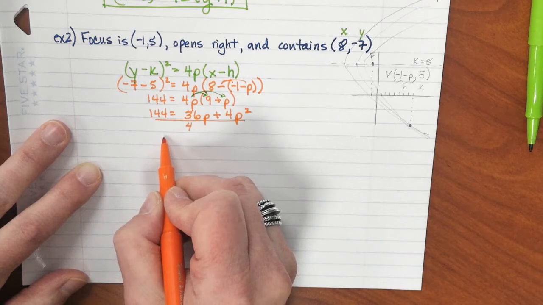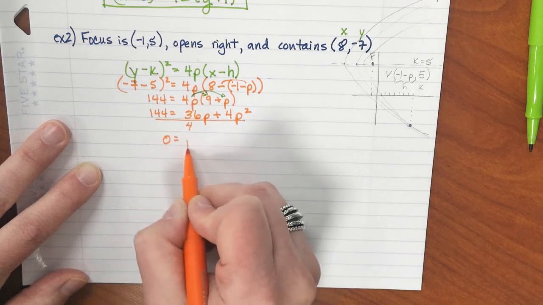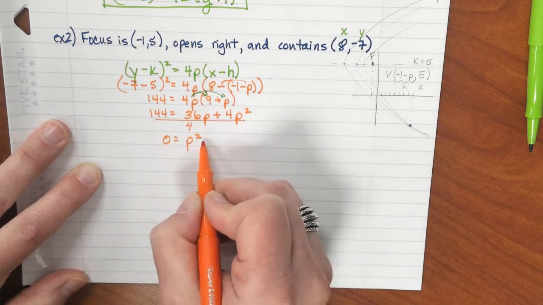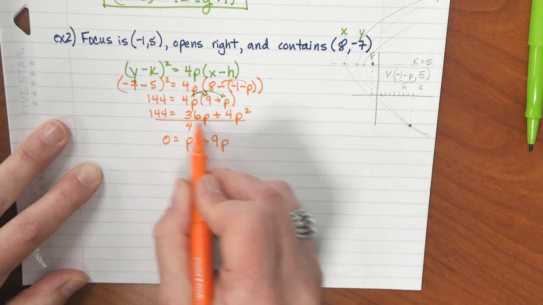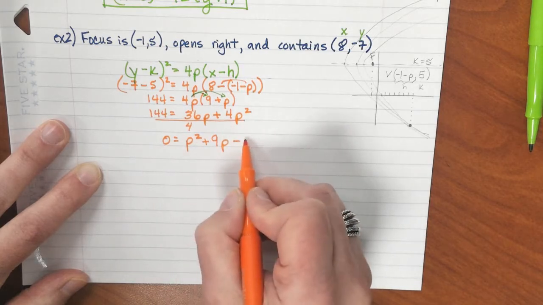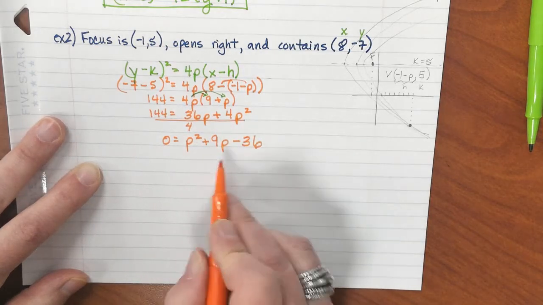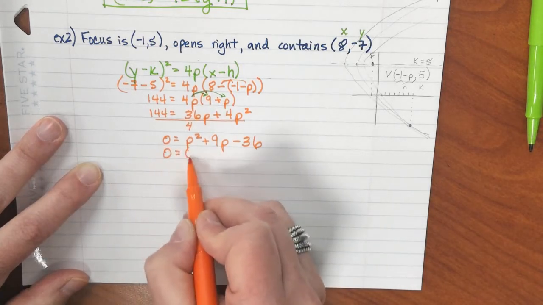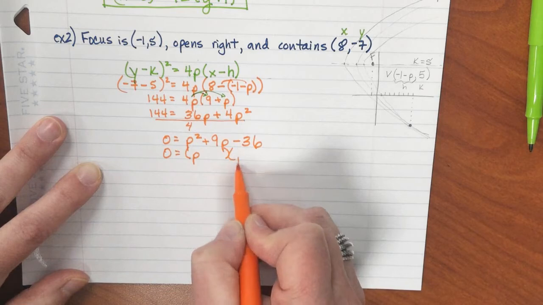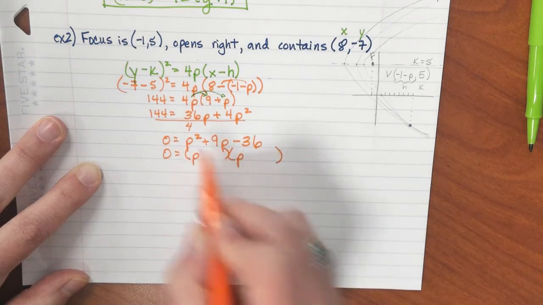So that I have 0 equals p squared plus 36 divided by 4 is 9. I'm going to bring the 144 over. That will give me a -36. That can be factored. So you have p times p gives you p squared.